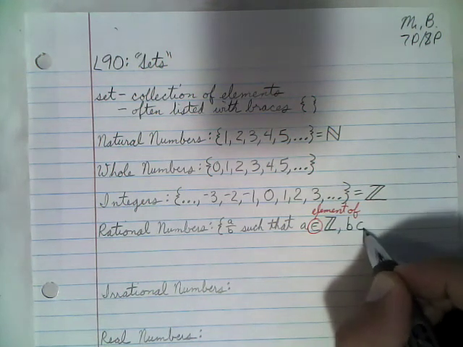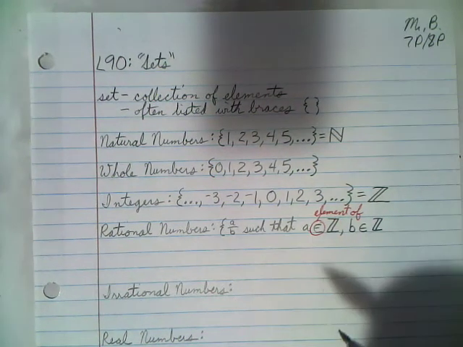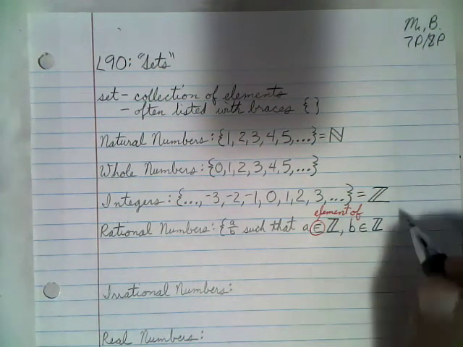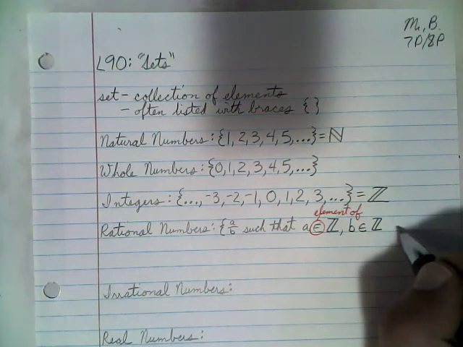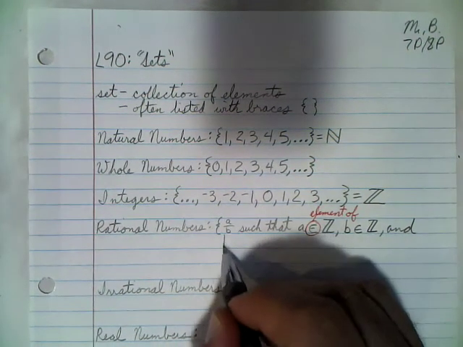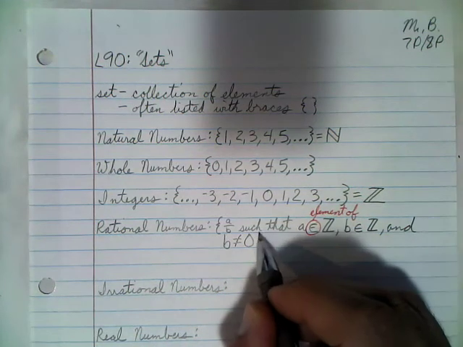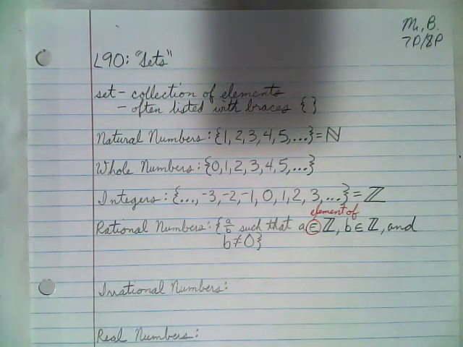B also has to be an element of the integers. And B cannot equal 0. So your denominator can't be 0. That shouldn't come as any great surprise.